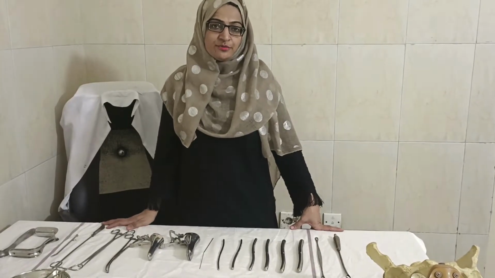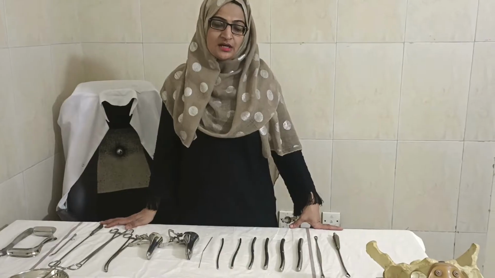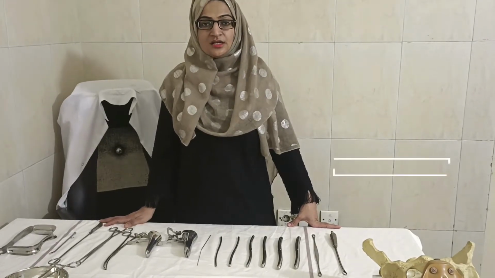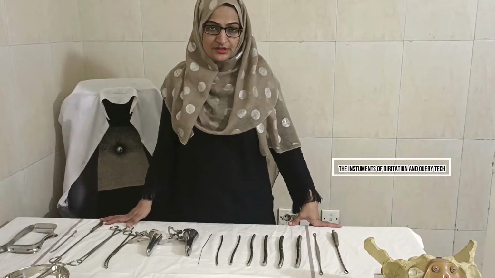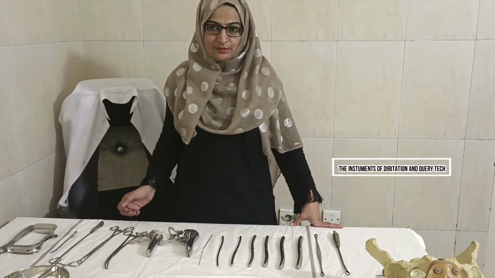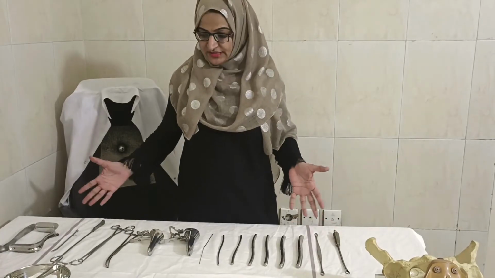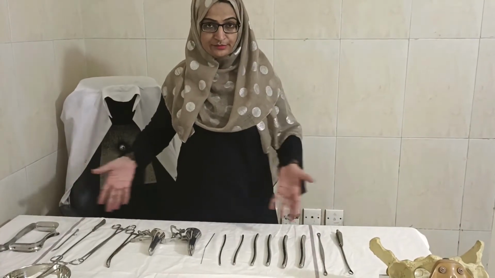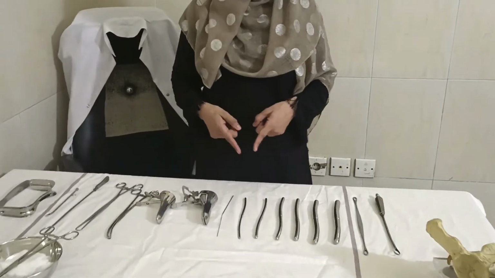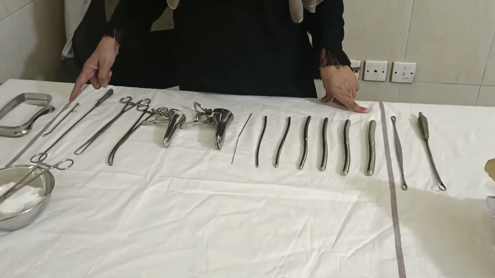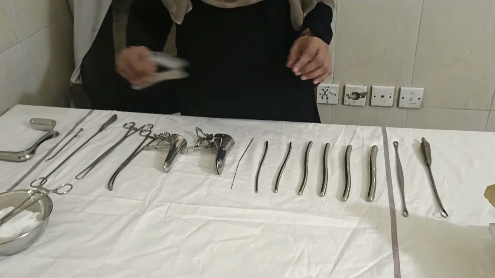Today, on the demand of my undergraduate medical students, I'm going to discuss the instruments of dilatation and curettage. I will just name them and give a little bit of their uses. You can see here the whole set of instruments of the dilatation and curettage. I will start with this speculum.